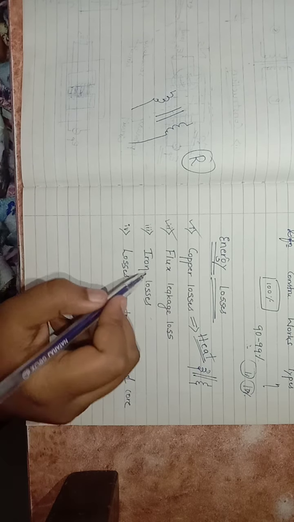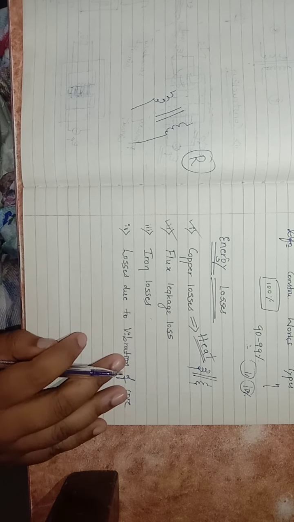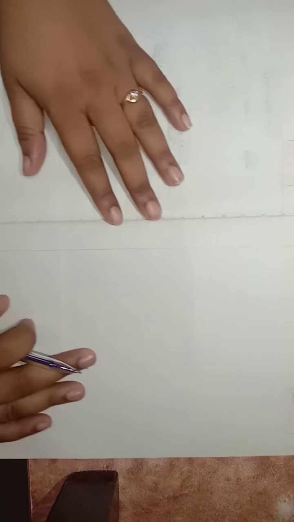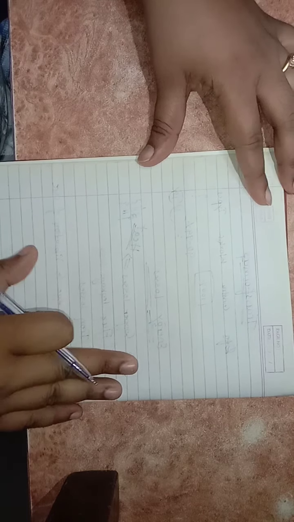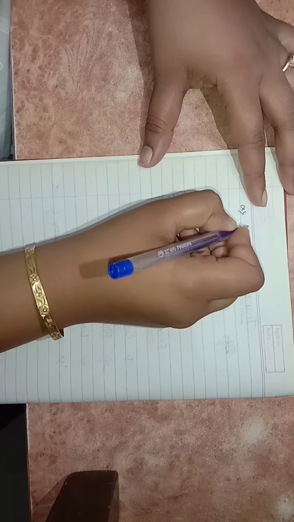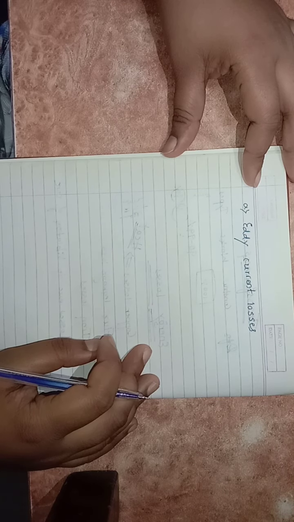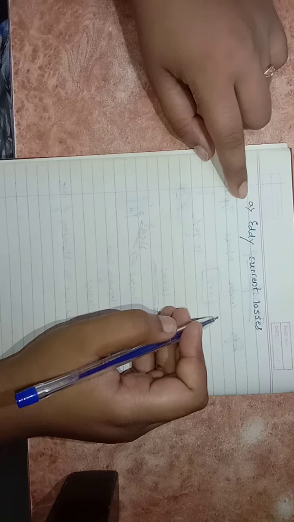Okay, next comes iron losses. In the iron losses we have two types. What are those two types? First is eddy current losses, and second one is hysteresis losses. Let's go one by one. So in the third loss, the iron losses, we have two types.